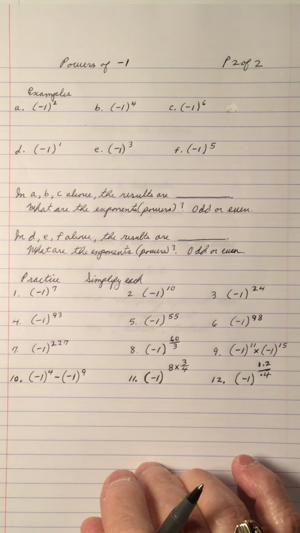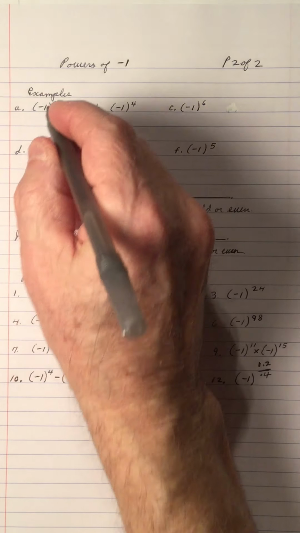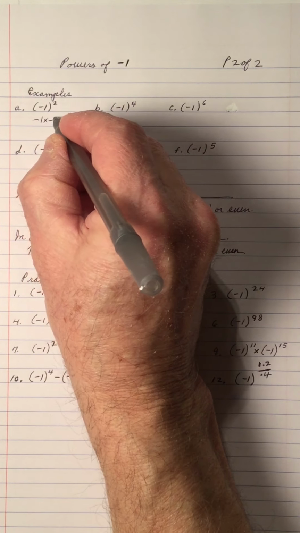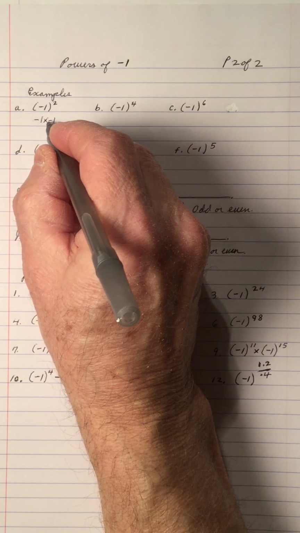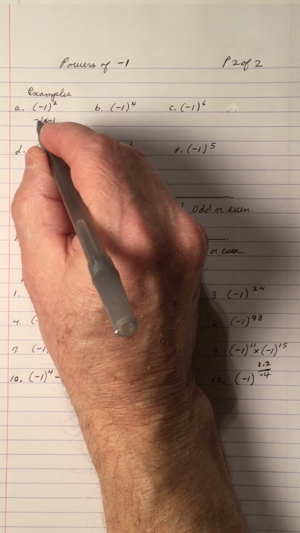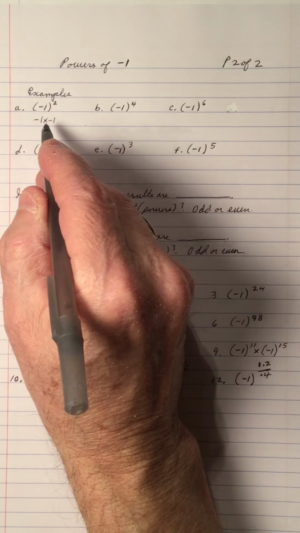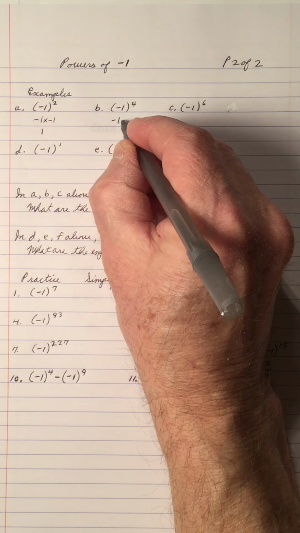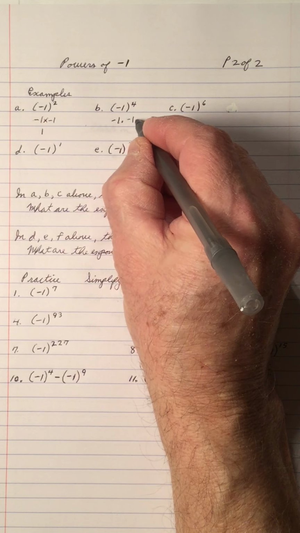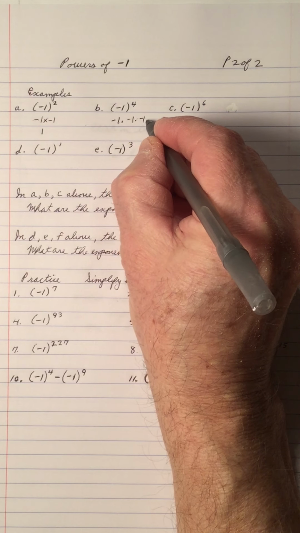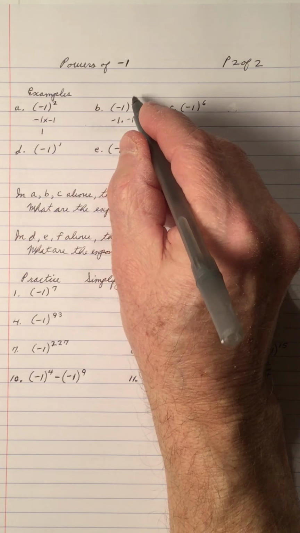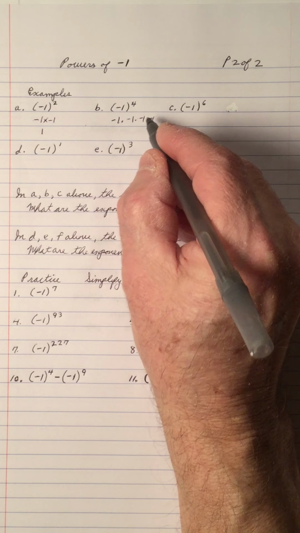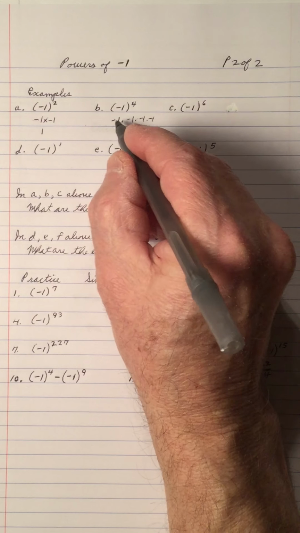Powers of -1. Some examples. (-1) squared is -1 times -1. Negative times negative is a positive, so 1, because you have like signs, positive. (-1) to the fourth power is -1 times -1 times -1 times -1. And you have 4 negatives, so that's a 1.